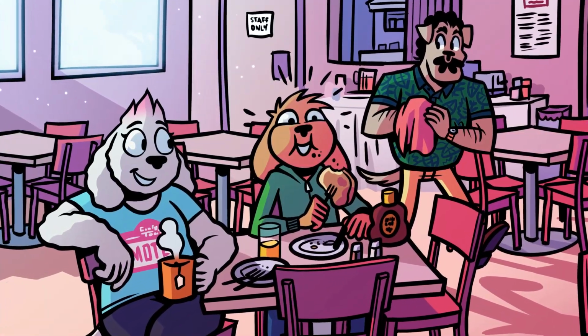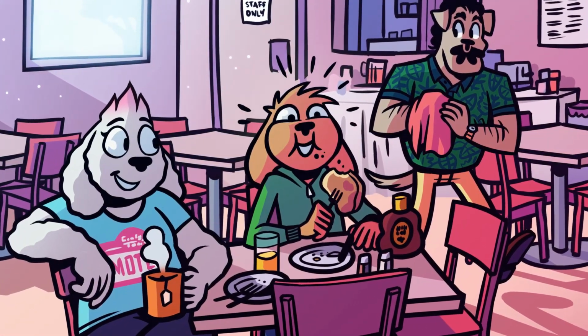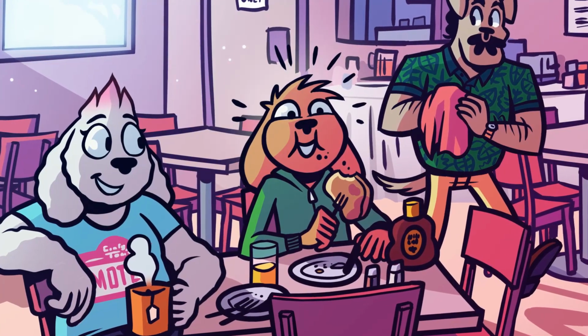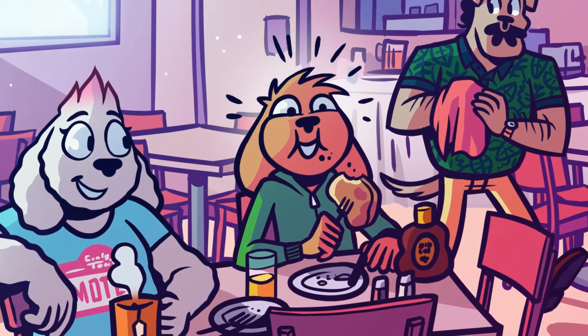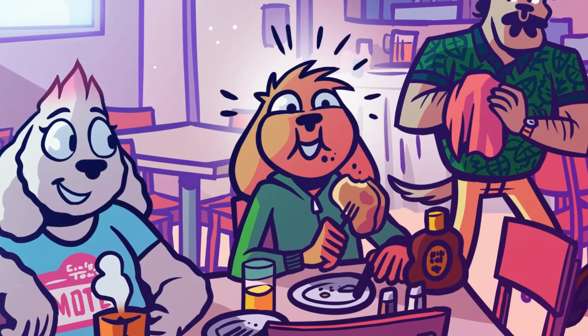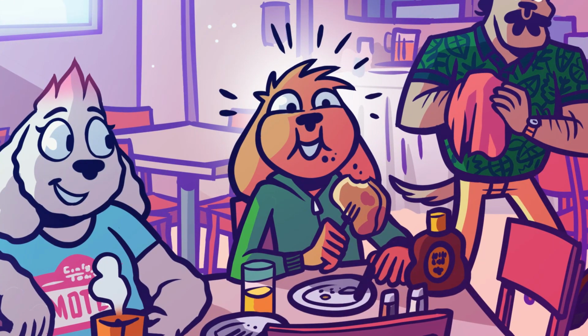When you want to focus on characters but still include backgrounds, sometimes it can be difficult to figure out how to add backgrounds in a way that isn't distracting, but rather boosting the characters themselves. So let's dive right into a few of the ways we can do that.